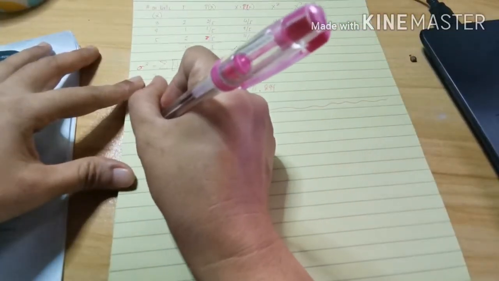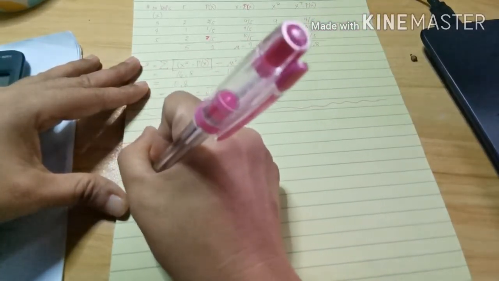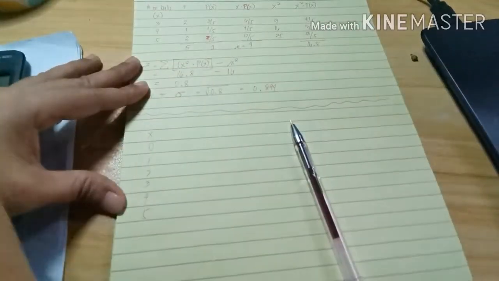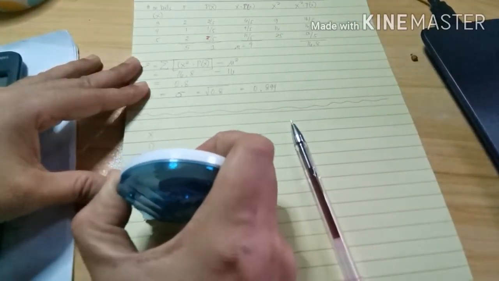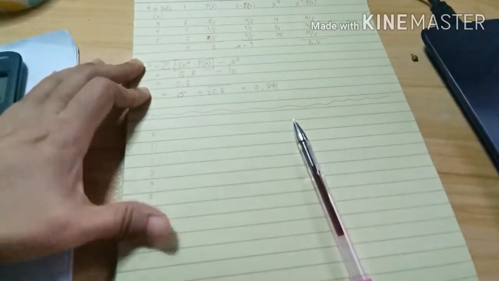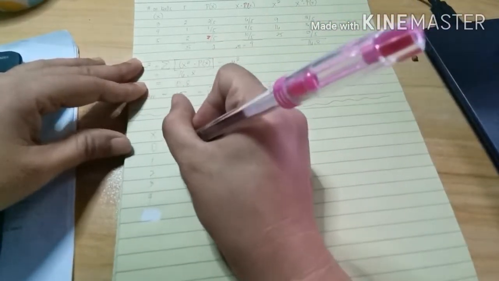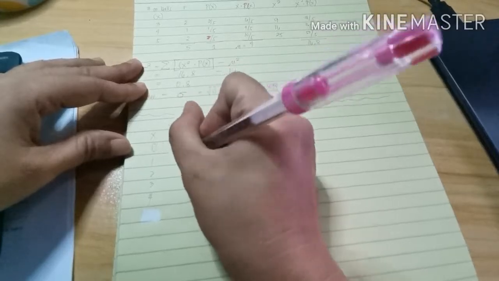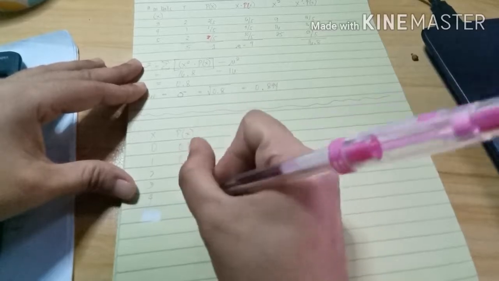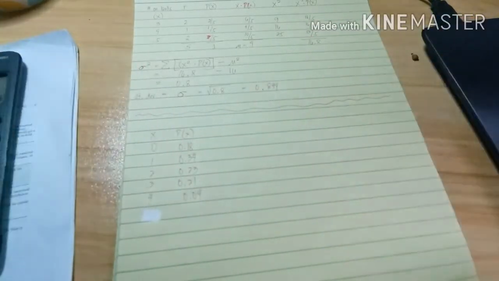So, we have x. Our x ay 0, 1, 2, 3, 4. Ay, 4 lang pala. Sorry. Sumobra na naman si ballpen. Ayan. Okay. And then, the probability. Ang probability ay 0.18, 0.34, 0.23, 0.21, at 0.04. Okay, so kapag pinag-add natin lahat ito, that is equal to 1.